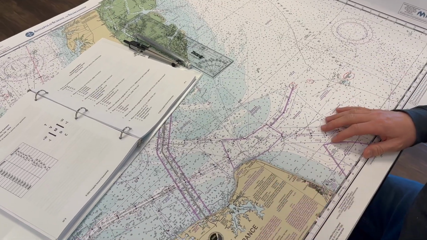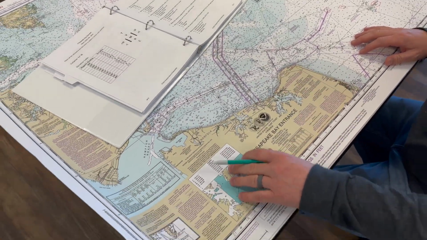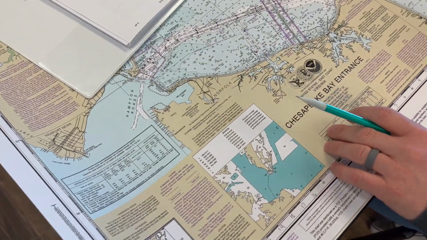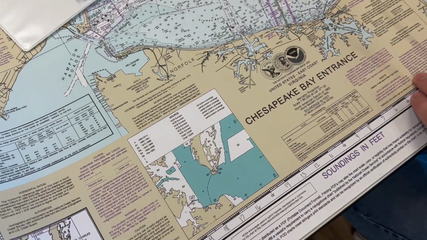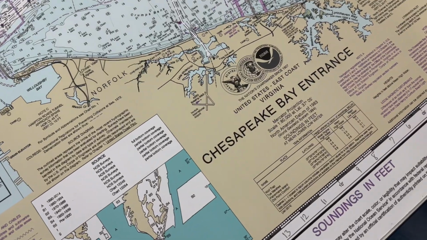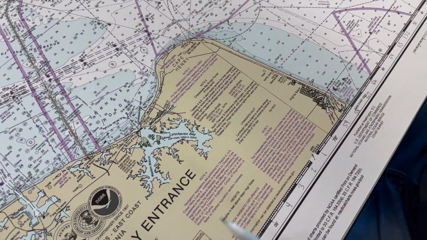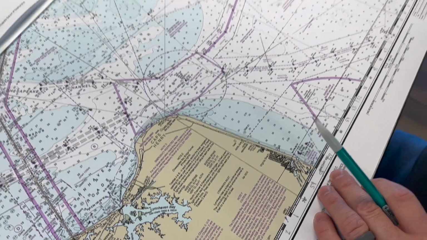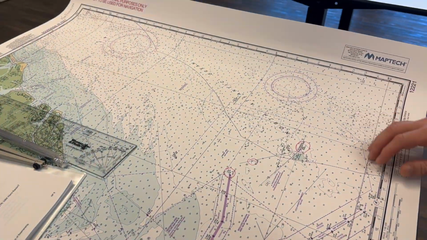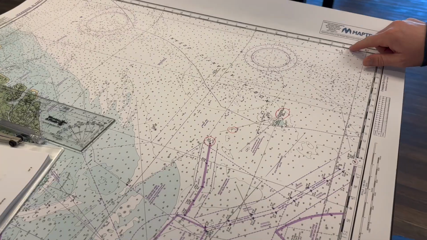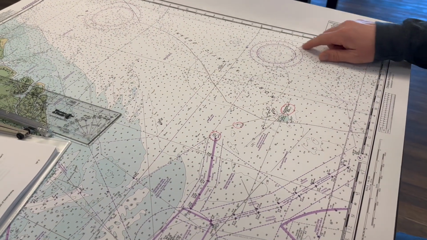So over here we can see we've got the title block, which shows the chart name, the projection, what our soundings are in. We can see we've got our longitude scale on the bottom here and the top, and we've got our latitude scale on the sides. And one of the things that we like to have our students do is number out all the minutes on our latitude, longitude.